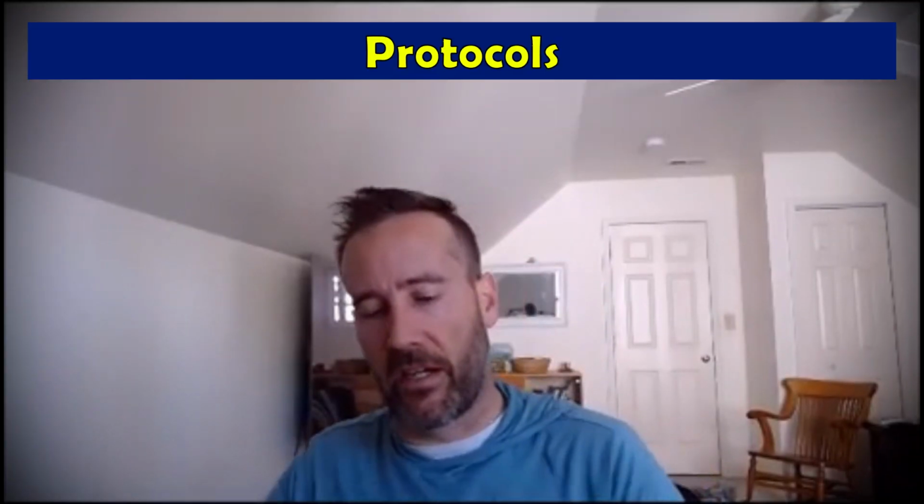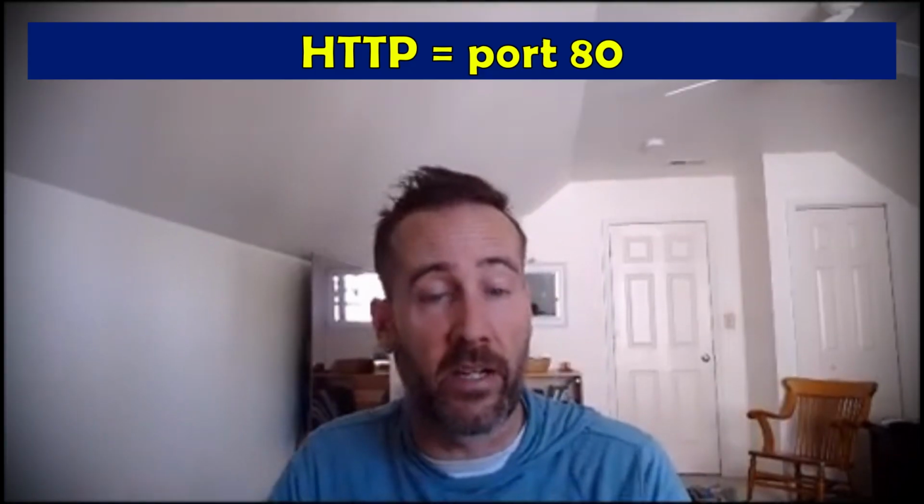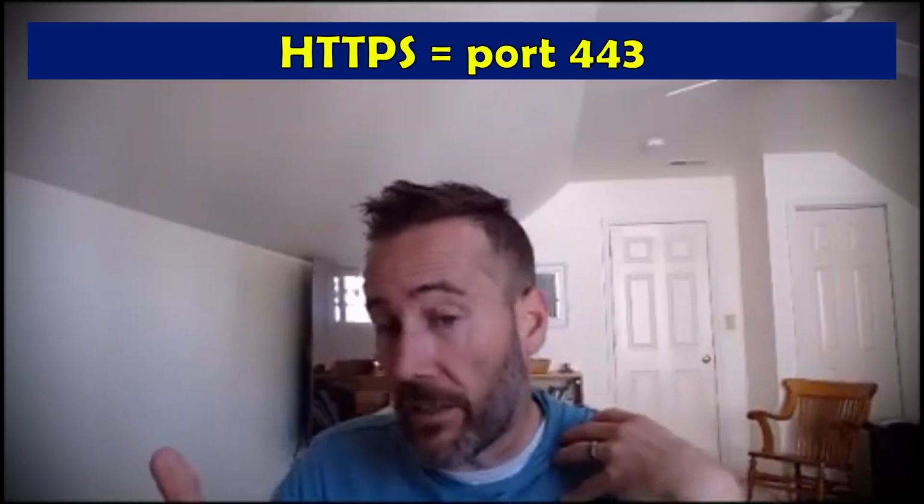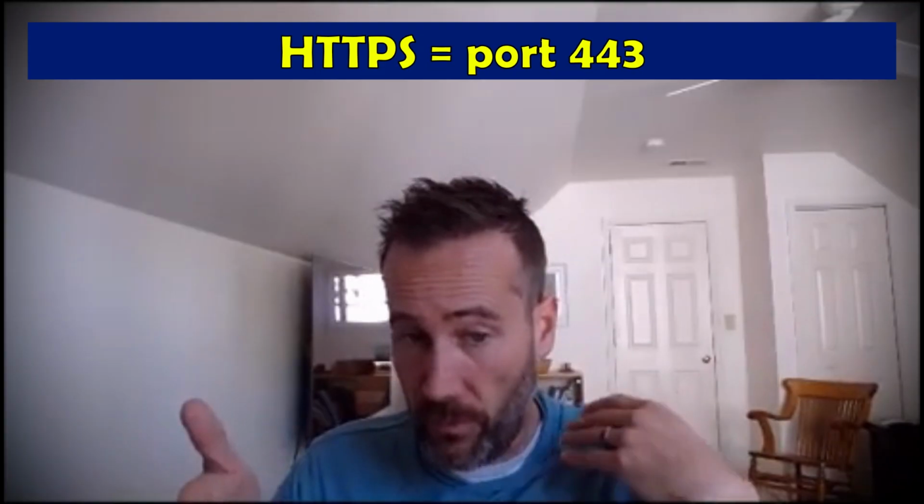And one thing you'll notice a lot with the protocols out there is when they make something secure, they add an S, right? HTTP port 80, we all know that, versus HTTPS, which is port 443. They just add an S to it. That's not super secret. It's like, we want to make it secure, just add an S to it. FTP, sometimes they add an S to the front, sometimes they add an S to the back. I don't know why. So it could be SFTP or FTPS. It's like indecisive.